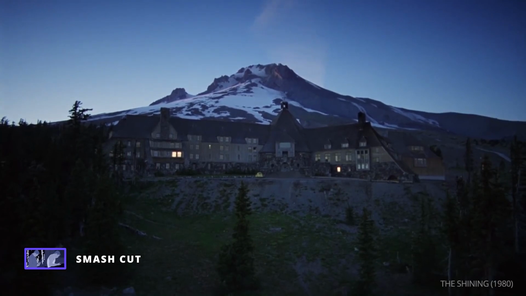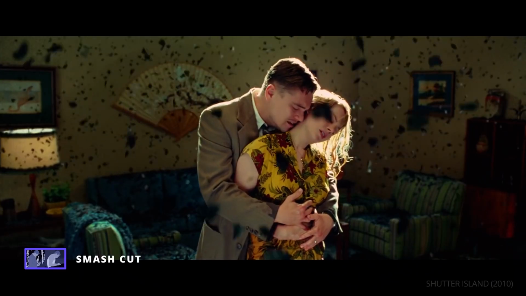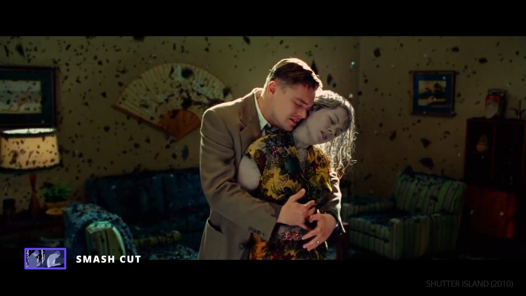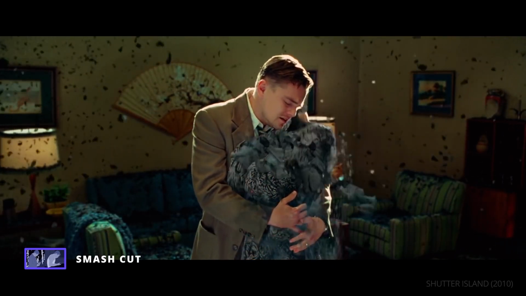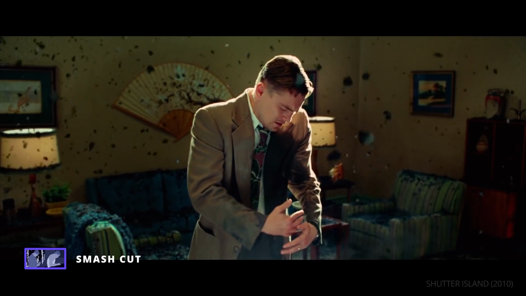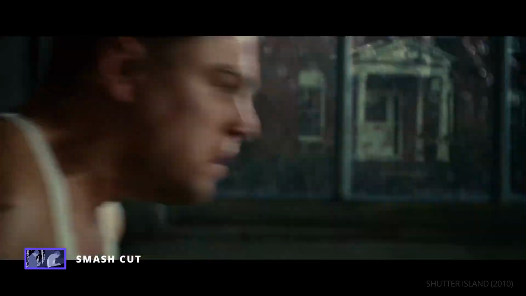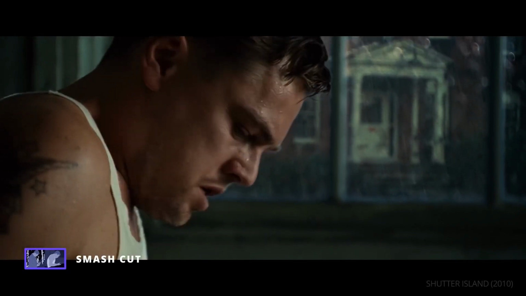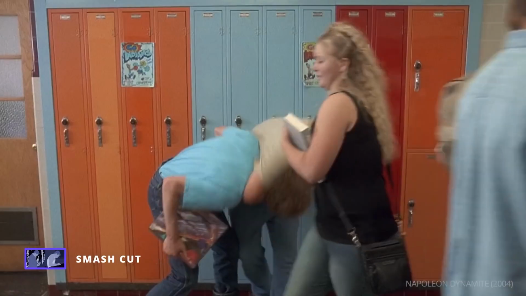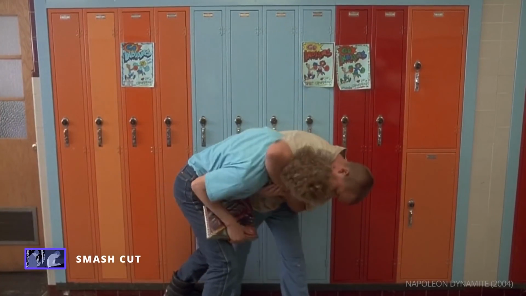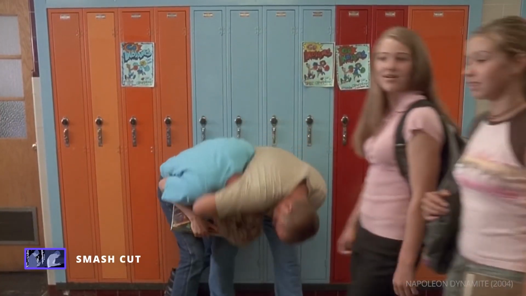A very common application is when a character startles awake from a dream, like here in Shutter Island. Smash cuts are also commonly used for comedic effect. Transitioning between two contrasting scenes is a great way to punctuate a moment.